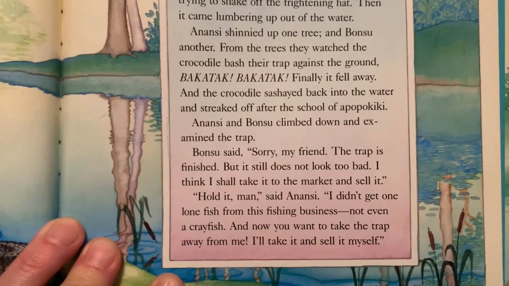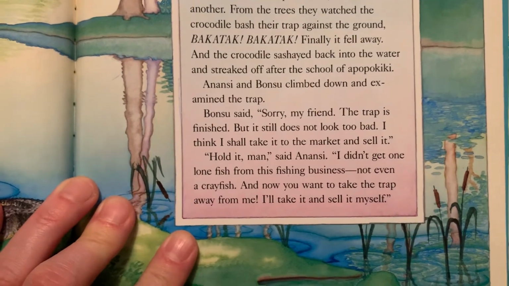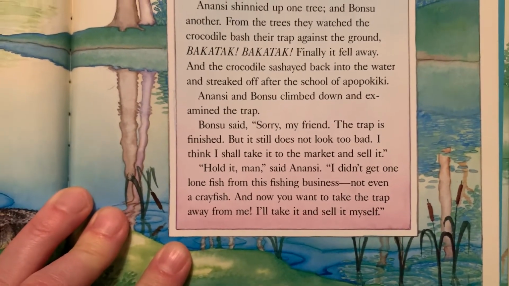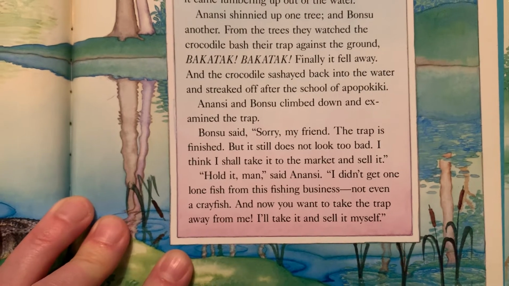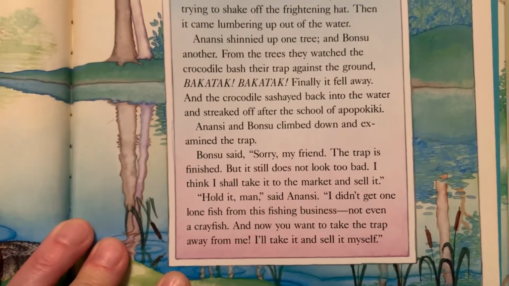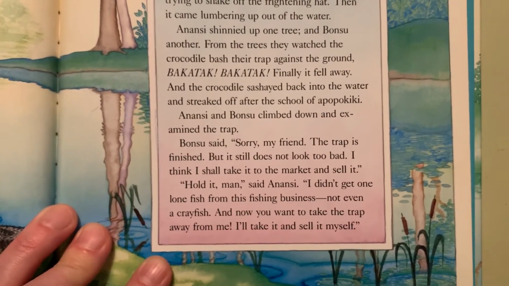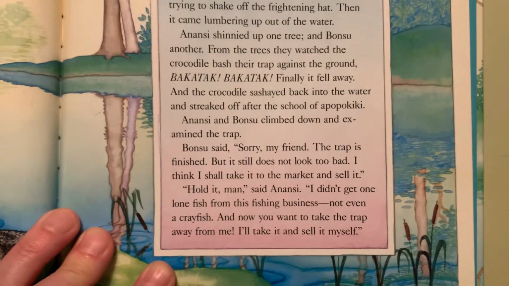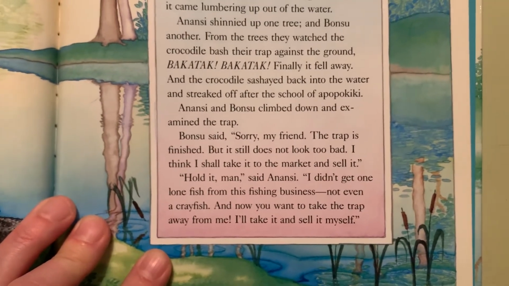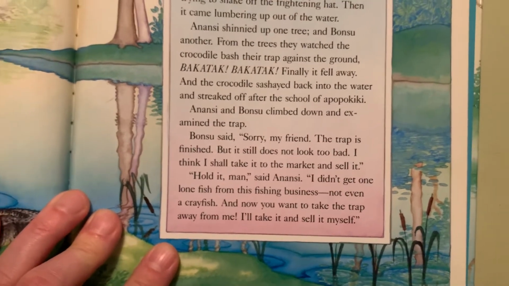Anansi and Bansu climbed down and examined the trap. Bansu said, "Sorry, my friend. The trap is finished, but it still does not look too bad. I think I shall take it to the market and sell it." "Hold it, man," said Anansi. "I didn't get one lone fish from this fishing business, not even a crayfish. And now you want to take the trap away from me? I'll take it and sell it myself."